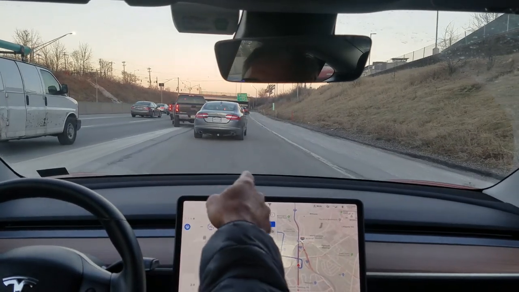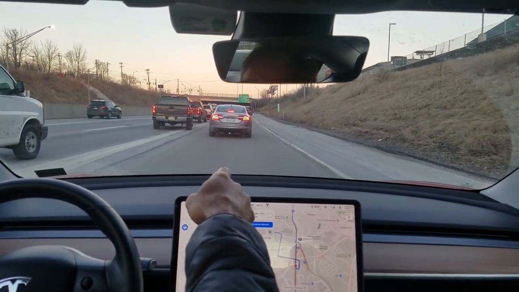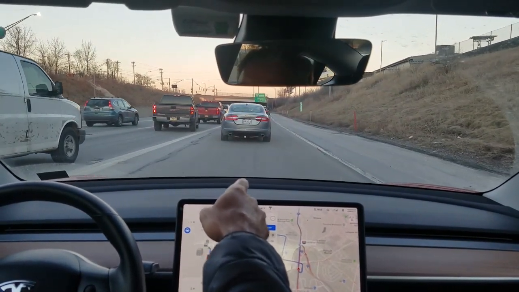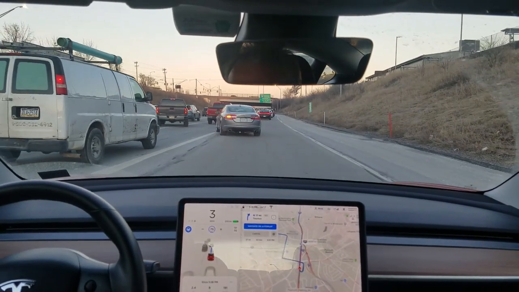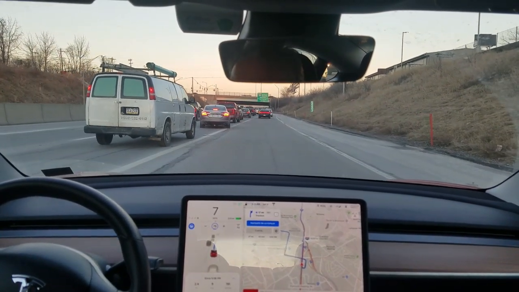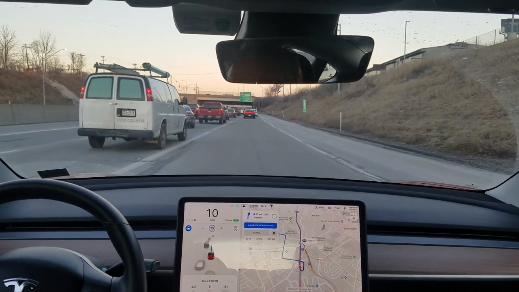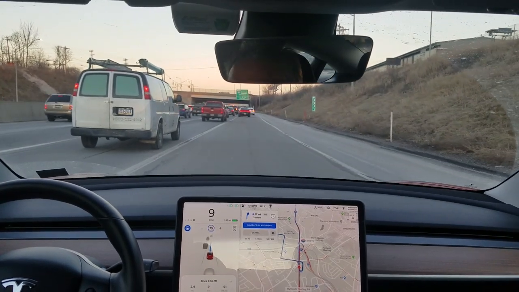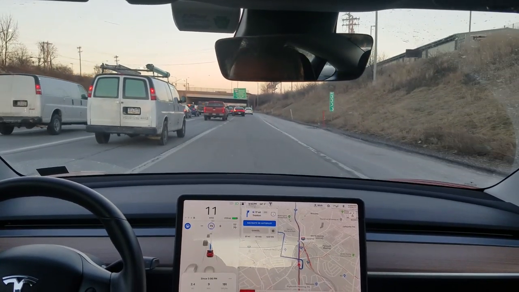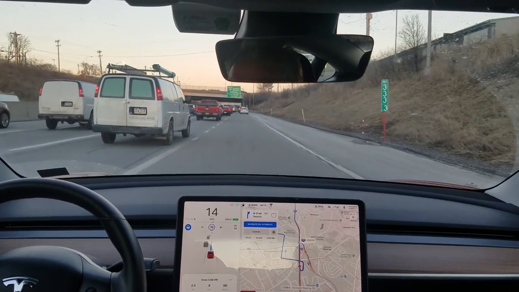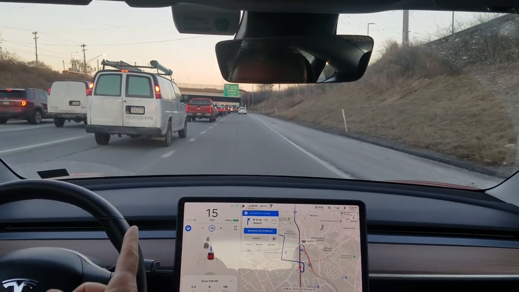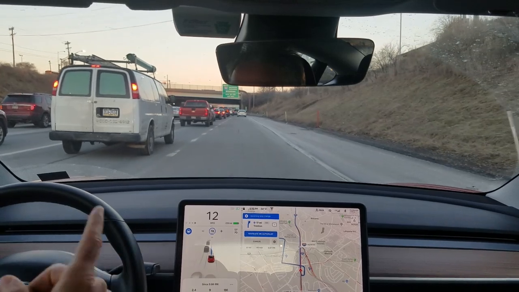Because it's really just simply watching the right lane line there. Now it just stopped. I had to push the power pedal to start. And I don't know what it's doing now. I think it's just going to catch up to those cars and then merge in.